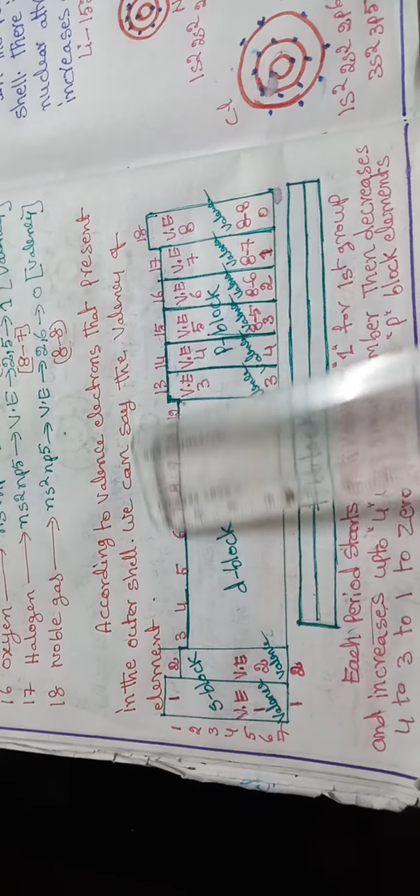Here we only take s block and p block elements. Valency increases 1, 2, 3, 4, then decreases 3, 2, 1, 0. According to the valency electrons present in the outer shell, we can say the valency of the element.